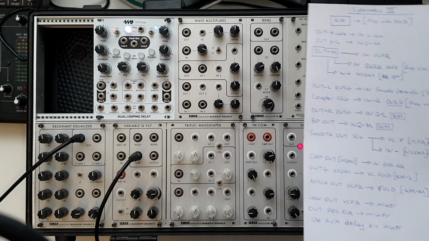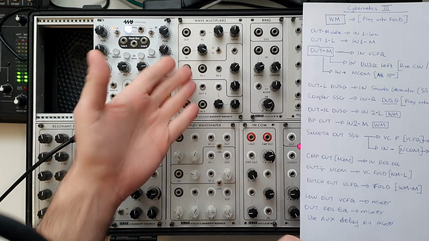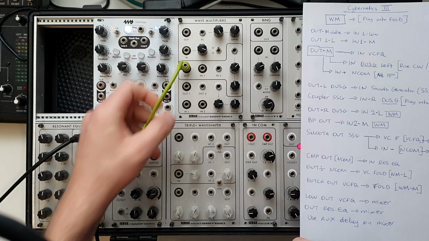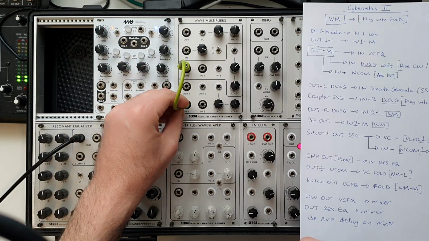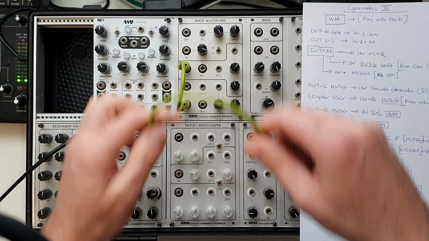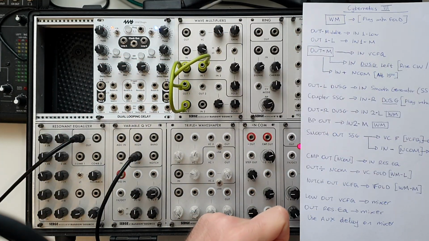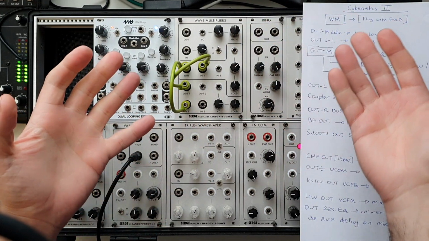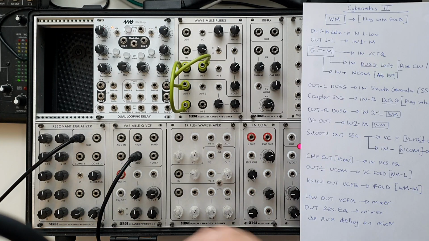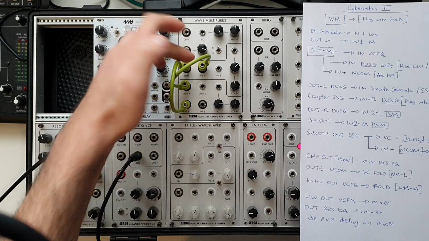This patch is mainly a feedback patch, created with the wave multipliers. I'm taking the output of the middle one and putting it in the input of the first one, the lower one. And the output of the first one will go into the input of the middle one. That's how I call them: low, middle, high. Now, this output from the middle one will be the main output, let's say.